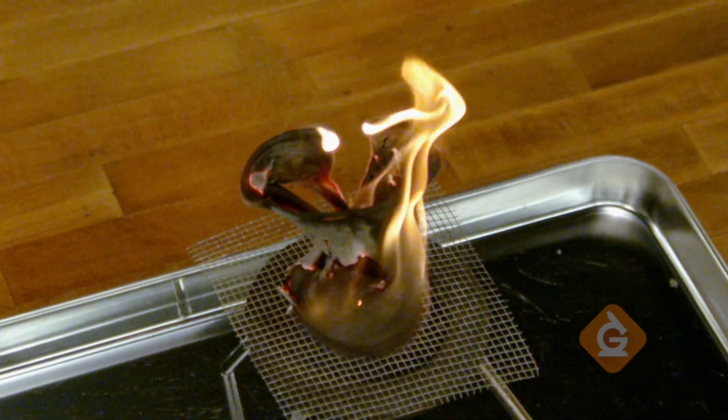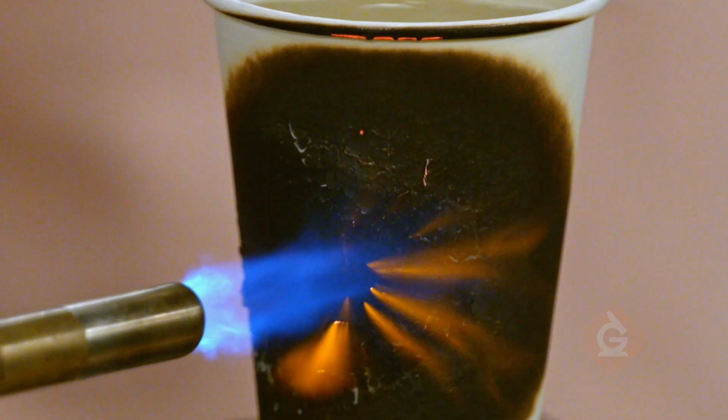Burns up very easily. So that means that the water inside was what stopped it from burning up.